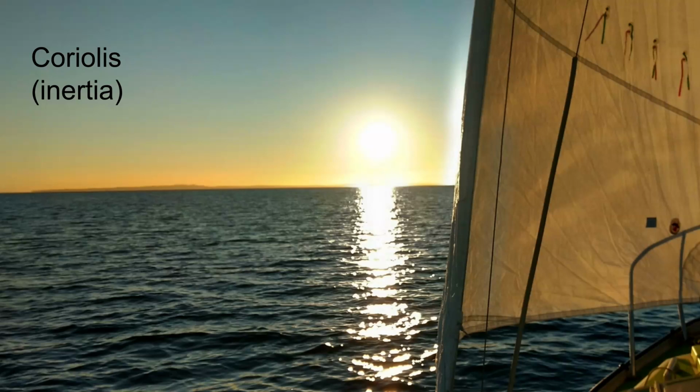So if we were to go sailing towards the sunrise with the wind on our back, let's just say the wind is blowing directly towards the sun. Now the wind doesn't know that the Earth is rotating underneath it. So Coriolis is just inertia, Newton's first law saying that things will keep doing what they're doing unless there's a force acting on them. So the wind is going to try to keep blowing towards the sun. So as the sun rises up, it's going to try to blow up to that point there.